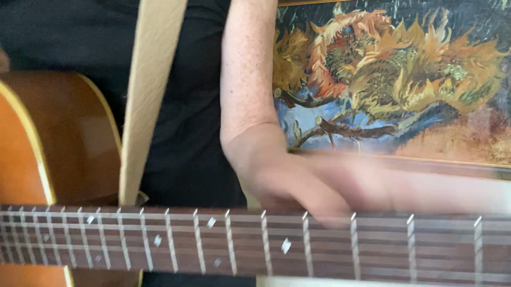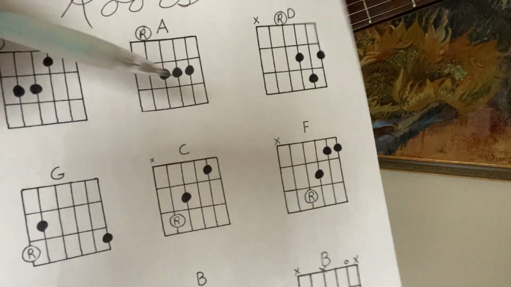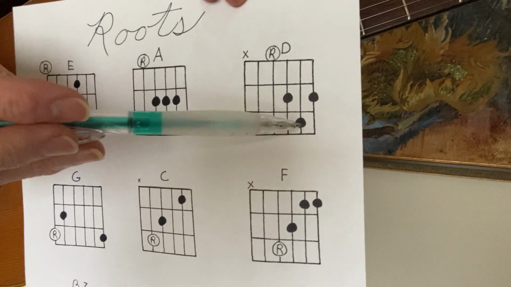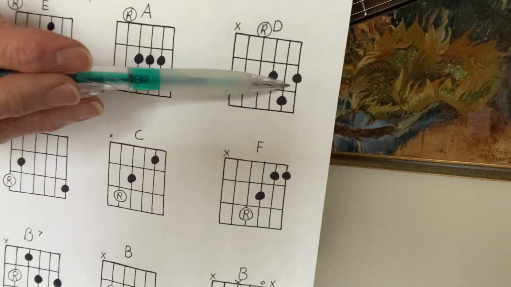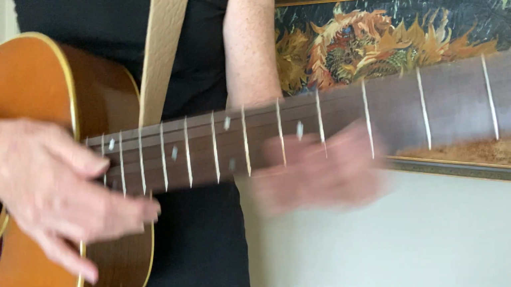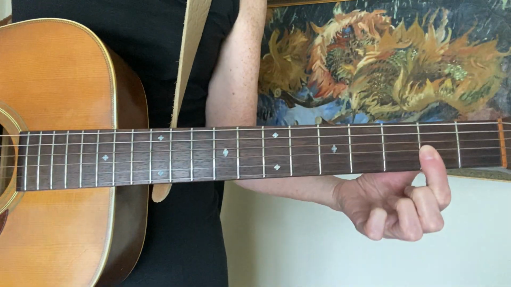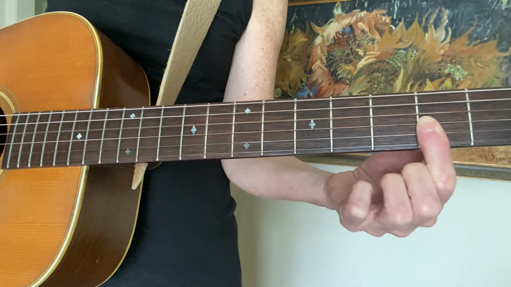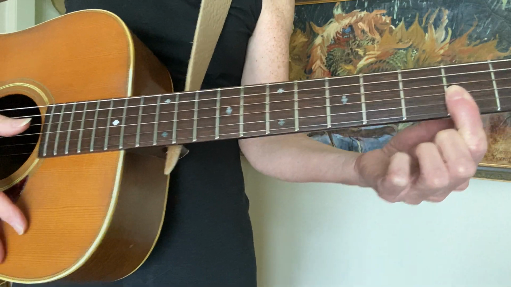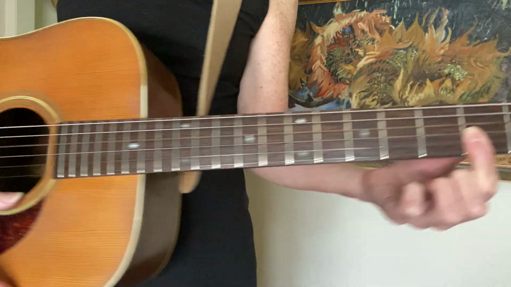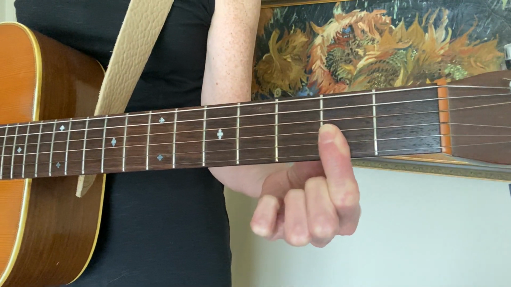Let's look at this really quick. Just imagine that dot moves to here. So you have 3 dots in a row, 2nd fret. That's D major 7. I'm playing the 4th string. It's really pretty.